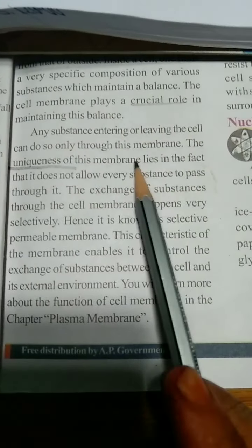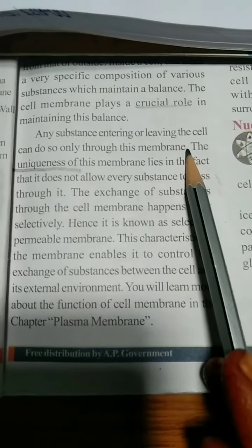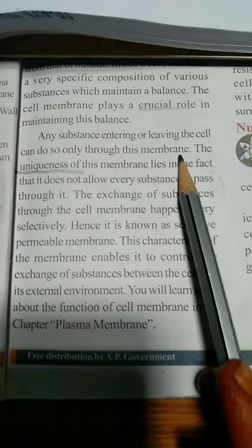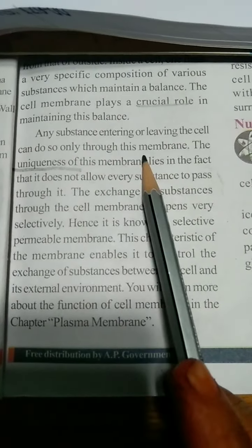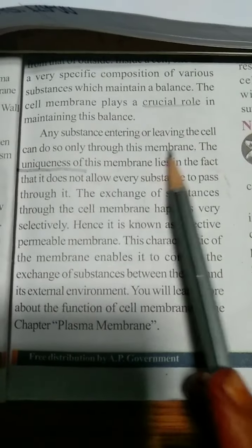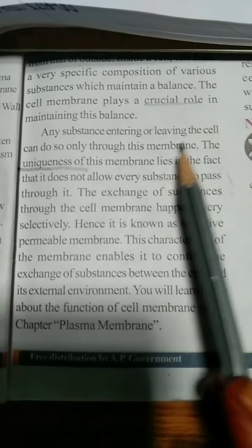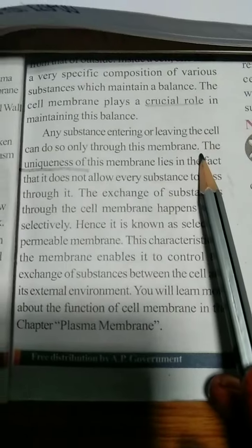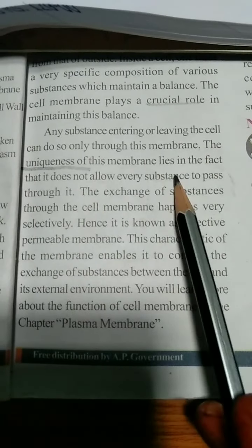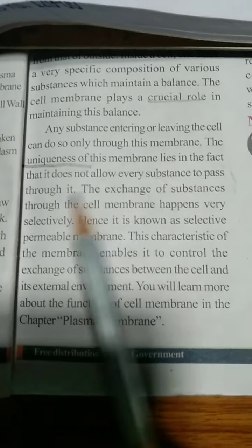So this membrane allows the material which is needed by the cell to enter inside, and if it is an unuseful substance, it will be sent outside through the membrane. The uniqueness of this membrane lies in the fact that it does not allow every substance to pass through it.